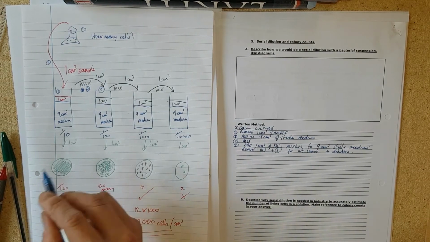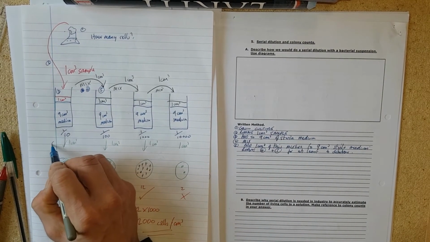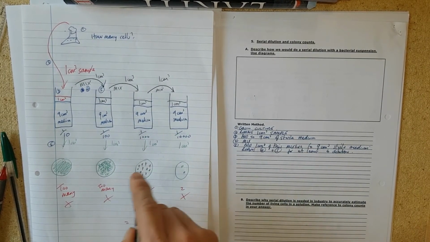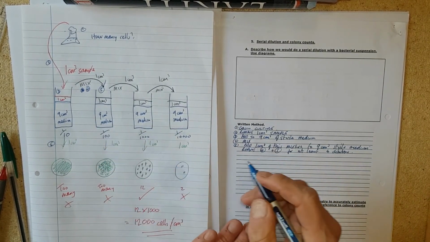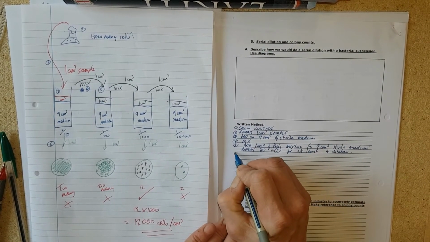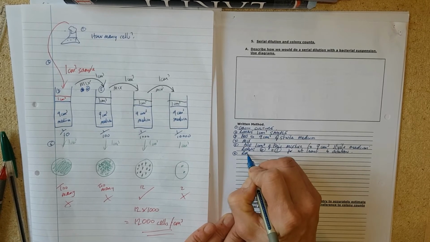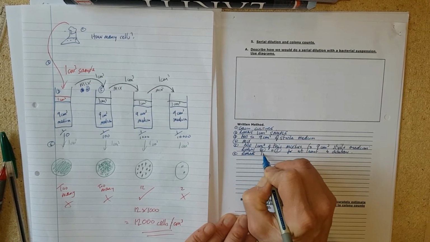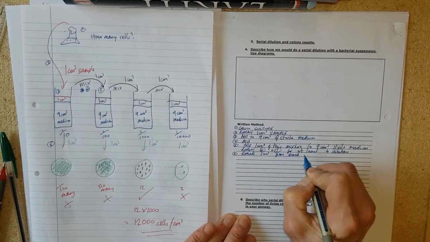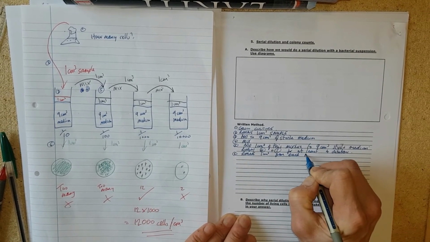Then step 6 will be to remove 1 cm cubed out of each culture. So step 6, remove 1 cm cubed from each mixture.